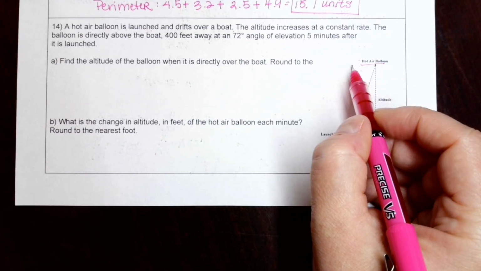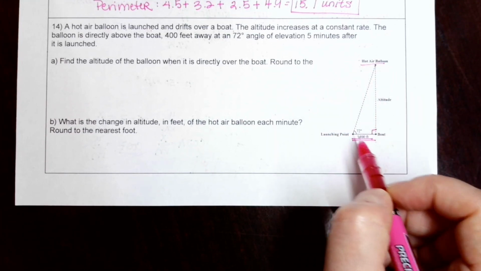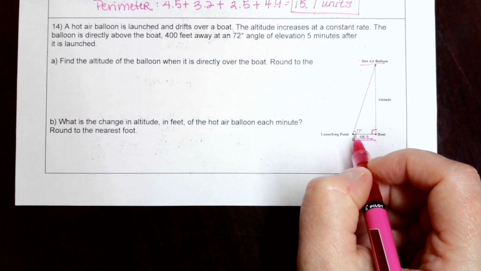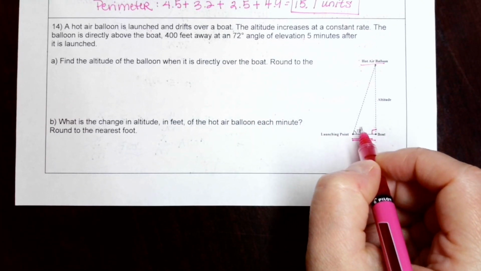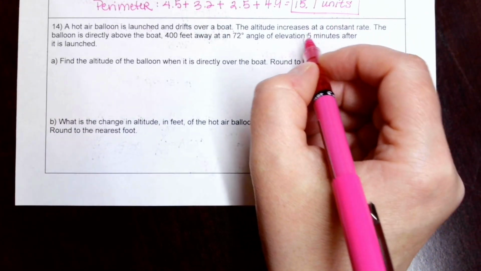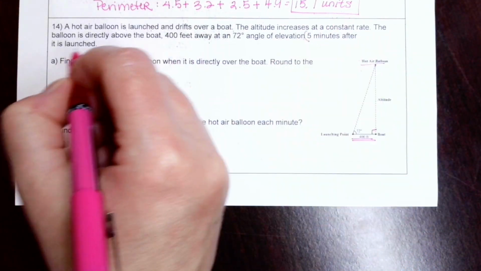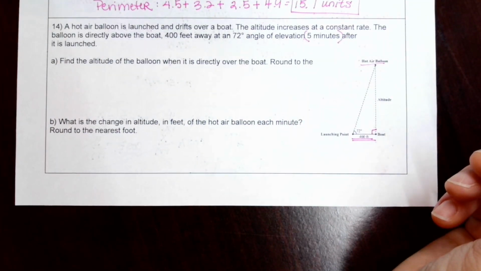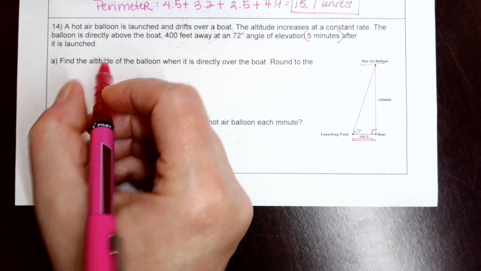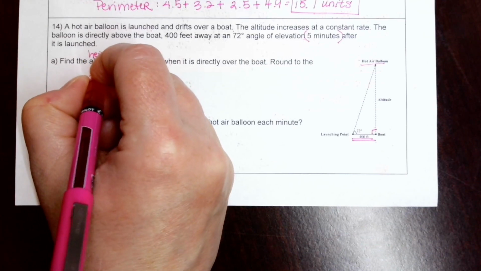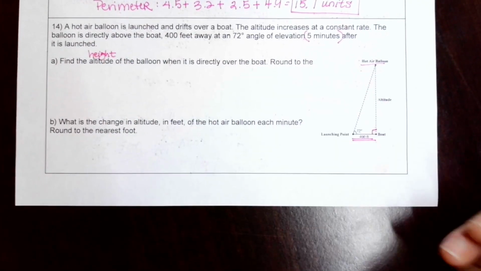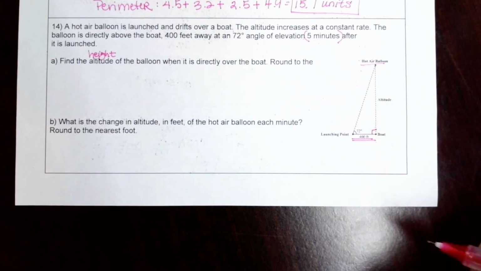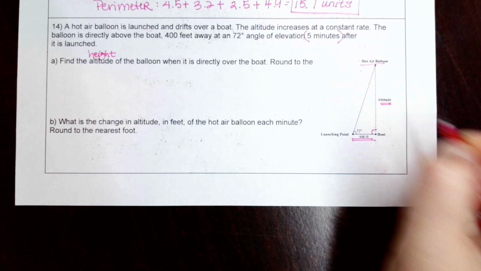So again, your hot air balloon started over here and now it's drifting. So the boat was 400 feet away. You've got an angle of elevation of 72. So again, that's down here in our corner. And then it's doing this after 5 minutes. 5 minutes after it's launched. So we'll come back to that here in a second. Find the altitude, again, fancy word for height, of the balloon when it's directly over the boat. That just means at right angle. So this is going to be the side that we're searching for.